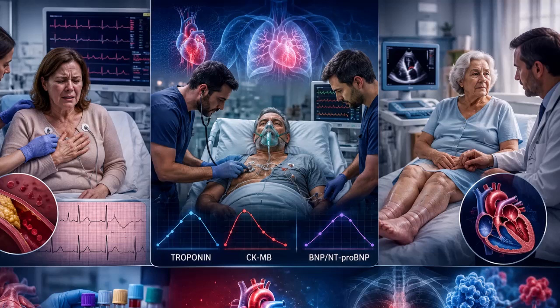Based on the history and ECG findings, what is your leading diagnosis? Pause for a moment and think. Many of you are probably considering acute coronary syndrome. Excellent. Now let's examine the laboratory findings.